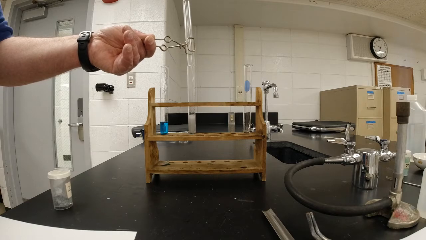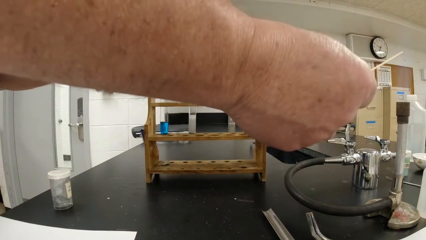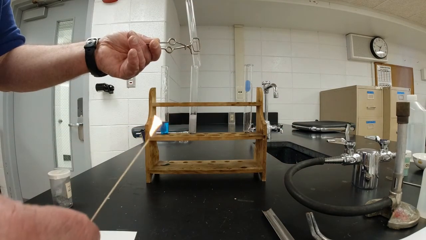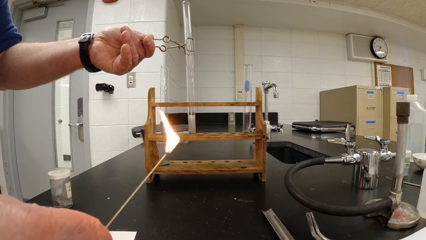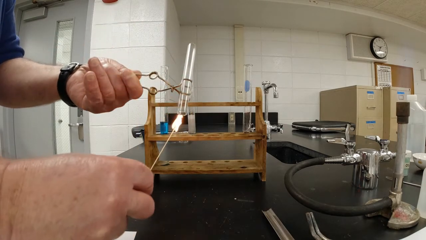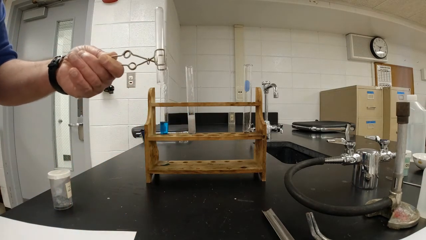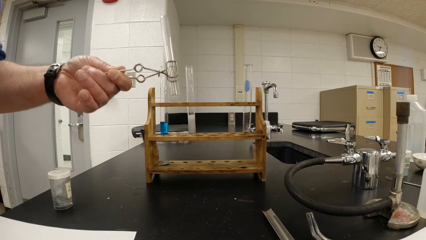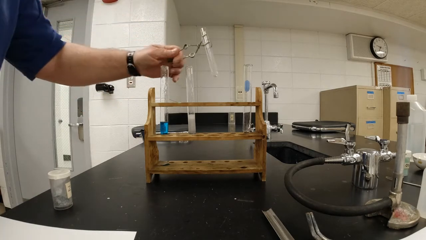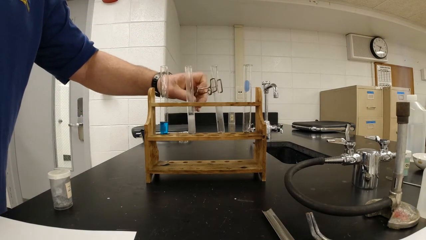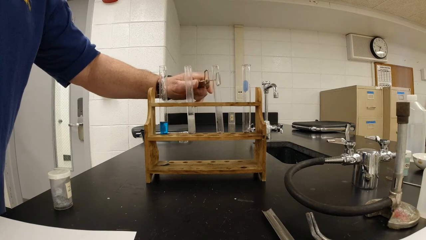All right, hopefully that goes long enough. I'm going to light my wood splint. Okay, so my wood splint is burning. Now what I'm going to do is put that inside. And I got an explosion. And you guys heard that popping sound. So now you have an idea of what was going on there. All right, make sure you record what was going on.